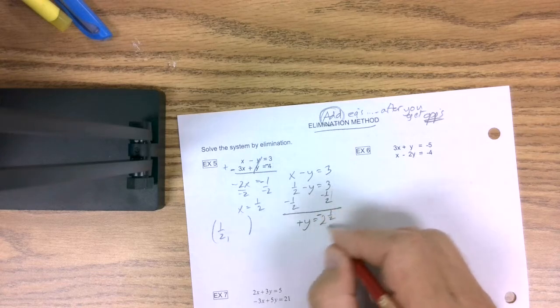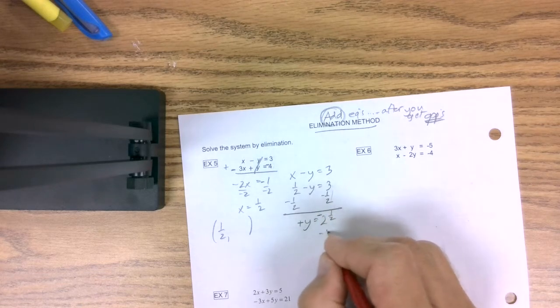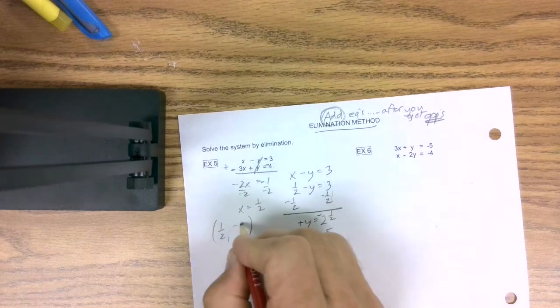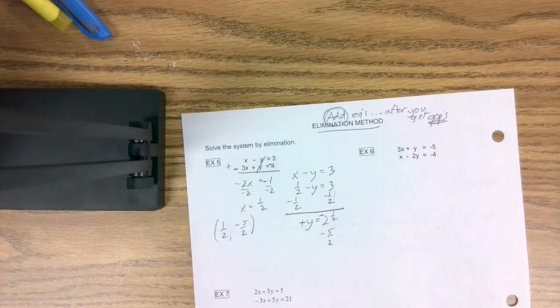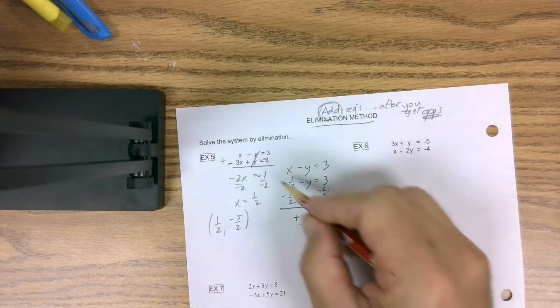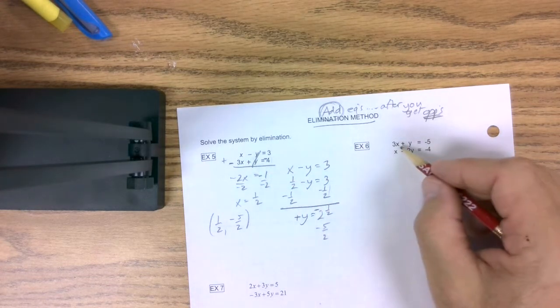Typically, math isn't going to use mixed numbers. They're going to turn it into an improper fraction. So that'd be negative 5 halves. That's what they do in pre-calc anyways. All right, so not bad. This one, going to be a little harder.